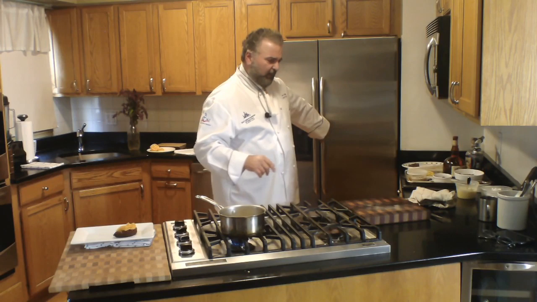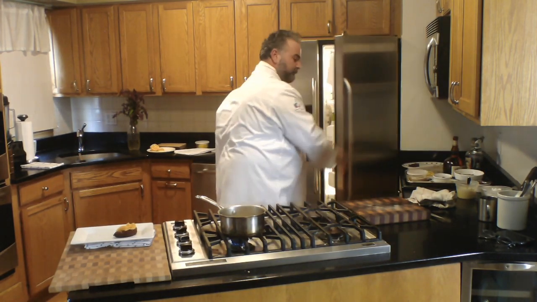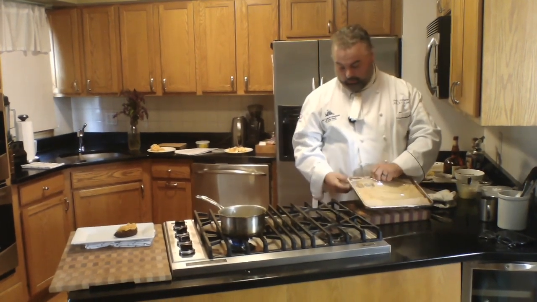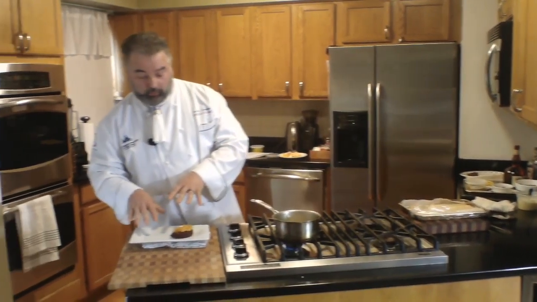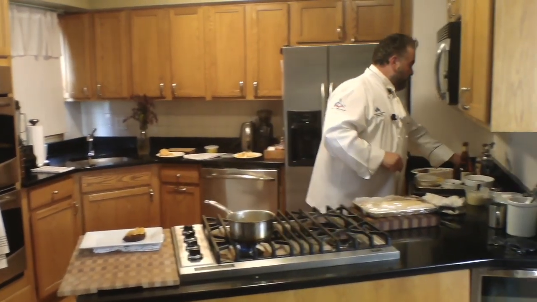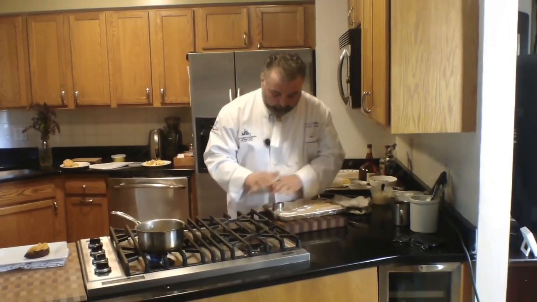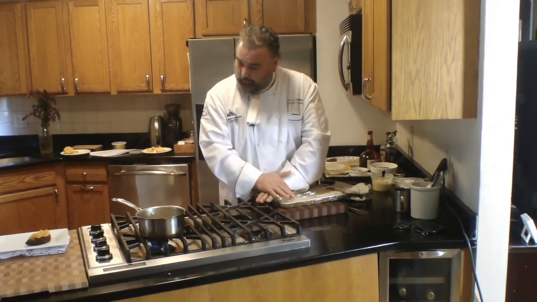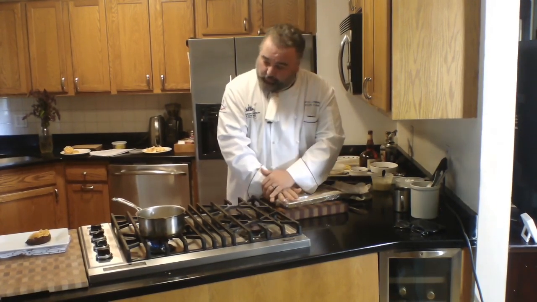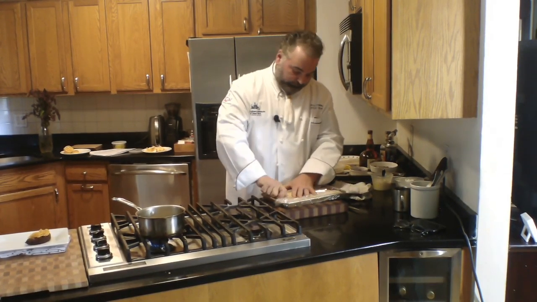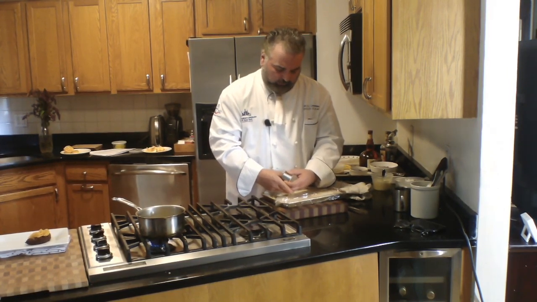So we have a crunch element that we're missing. So, following the theme of the dessert, which is orange, we want to go ahead and use a piece of orange shortbread cookie for our base, for our dessert. For our ice cream, right? Because we're missing a couple of components here.